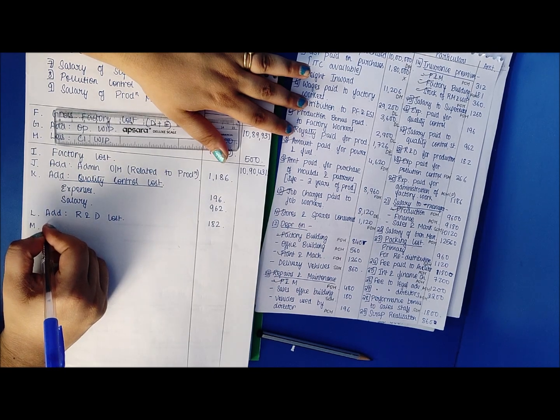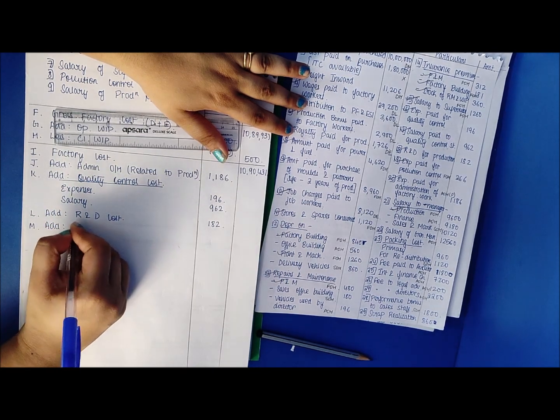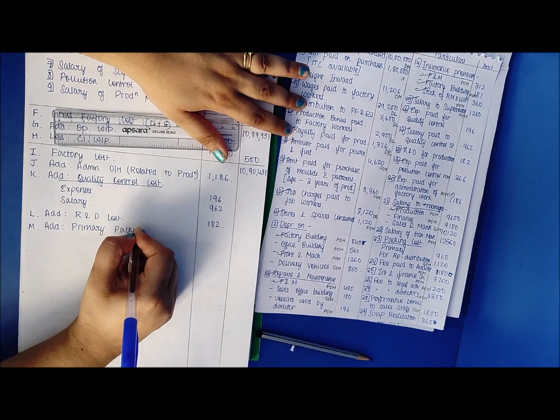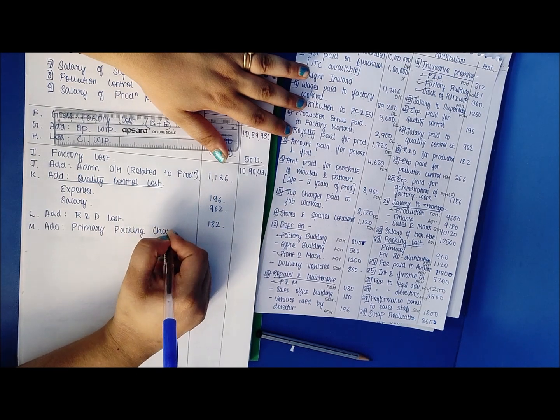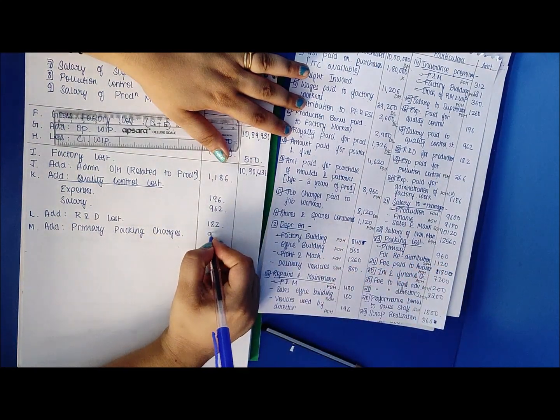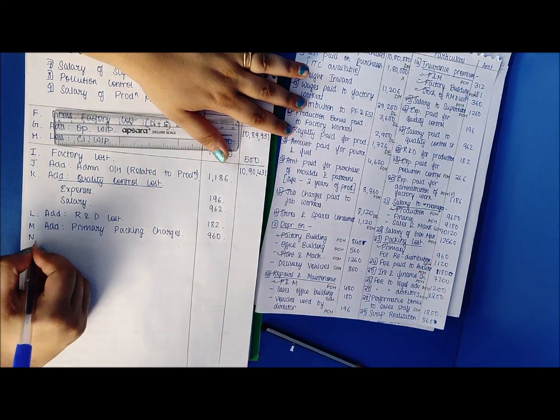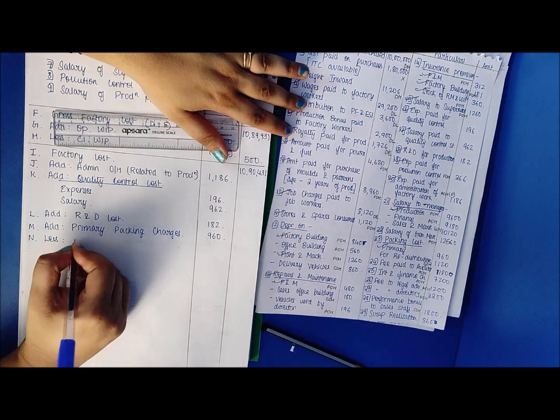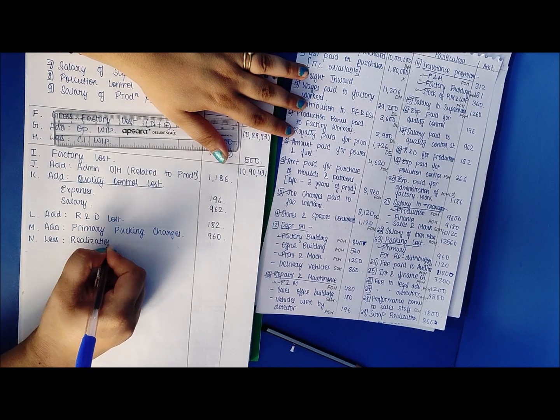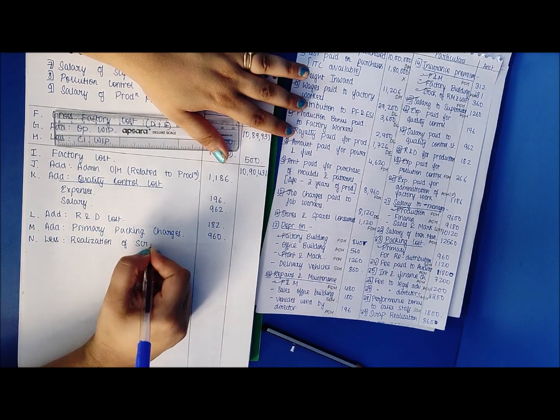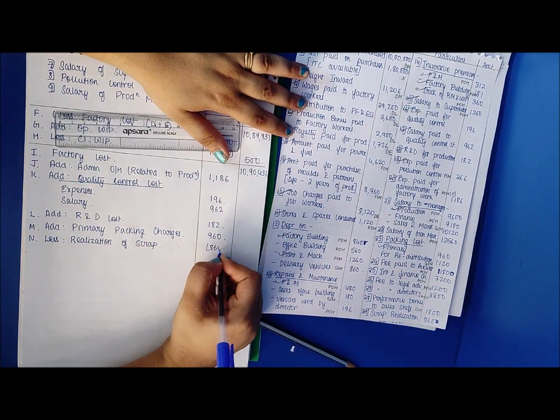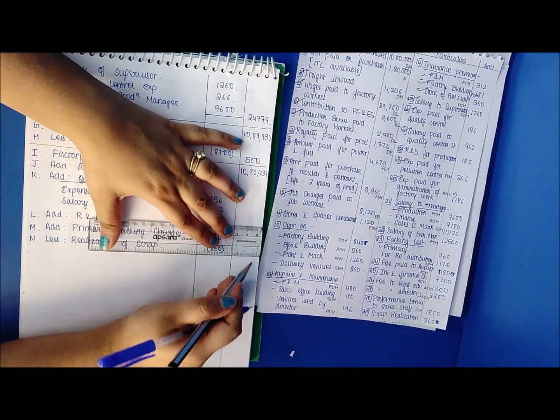Next, add primary packing charges. That is also given to us. That is here, it is 960. Last we have realization of scrap. That is given to us as 860. That is 860 here.